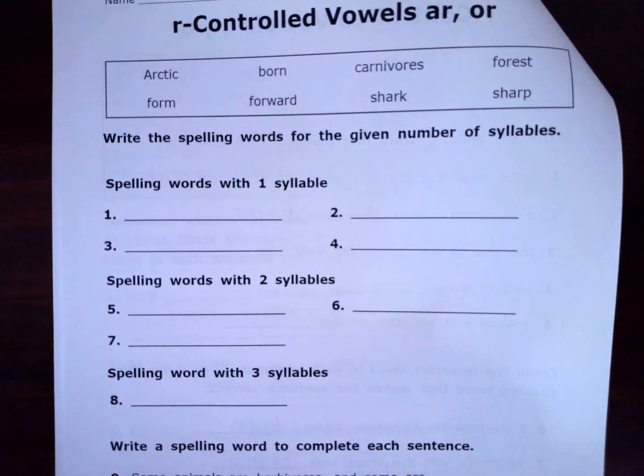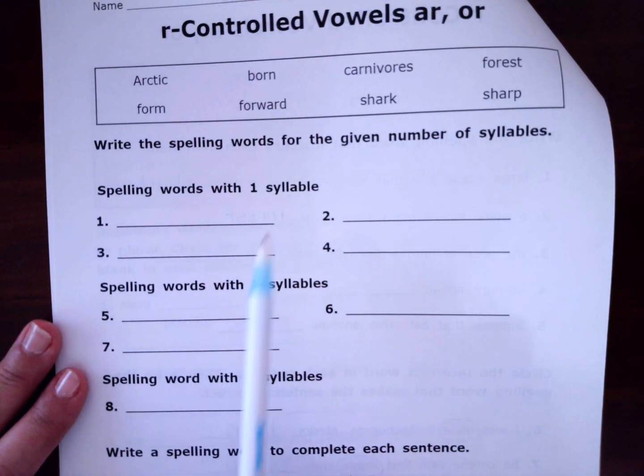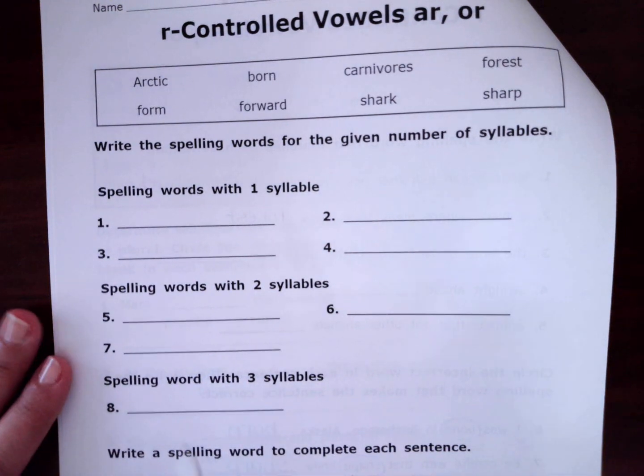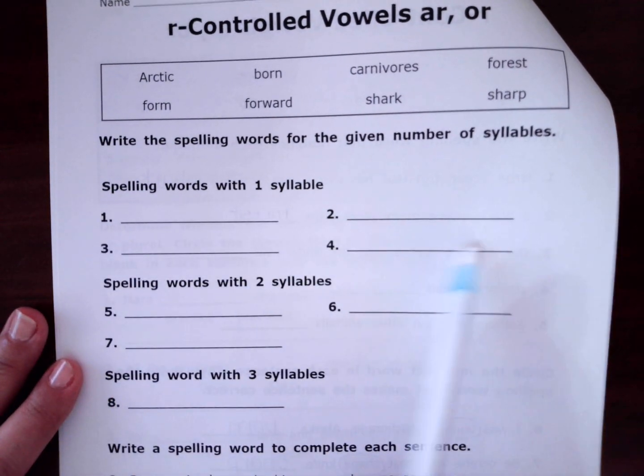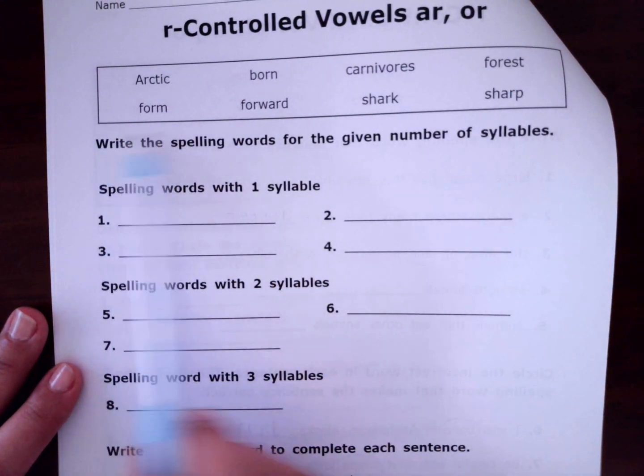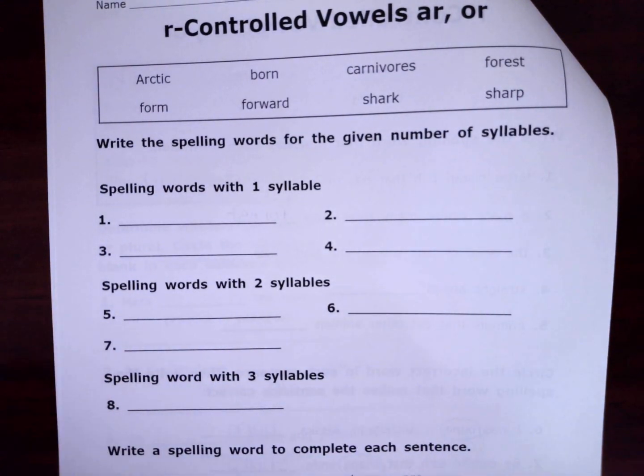Now let's look over to page 81. So page 81 is kind of like a word sort. This one is asking you to write the spelling words based on the number of syllables. And if you notice, there's 1, 2, 3, 4, 5, 6, 7, 8. How many total words do we have? We have 8. So we're going to use each of these words one time. Okay?